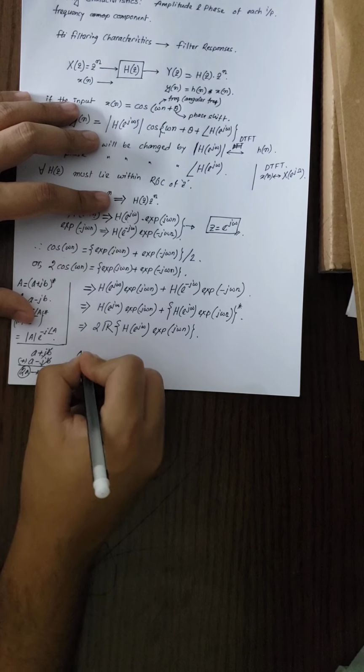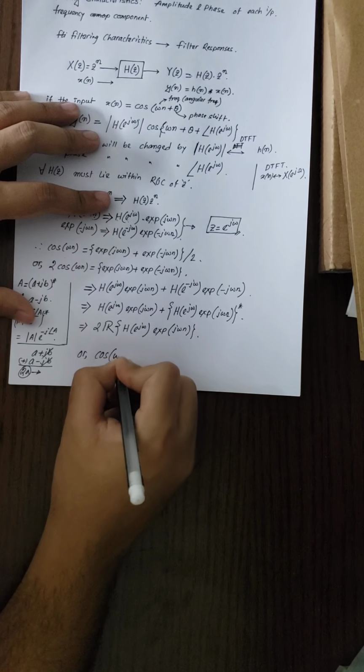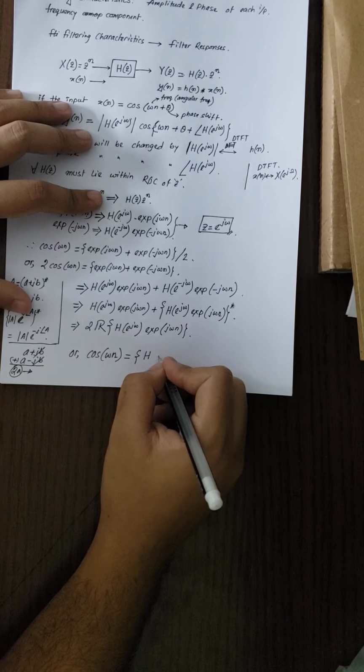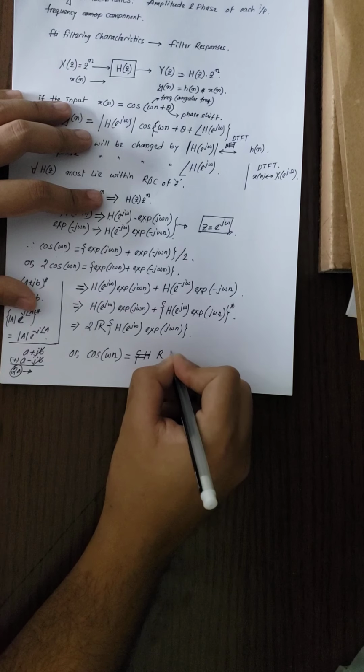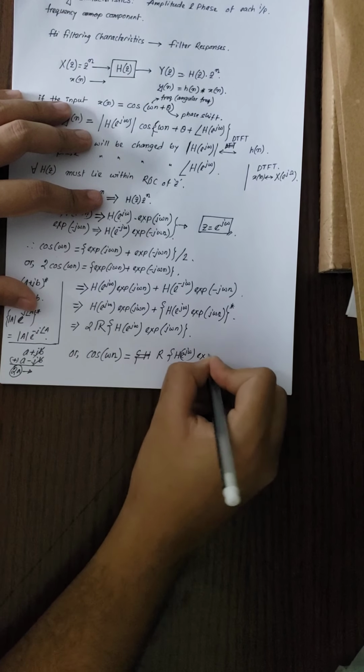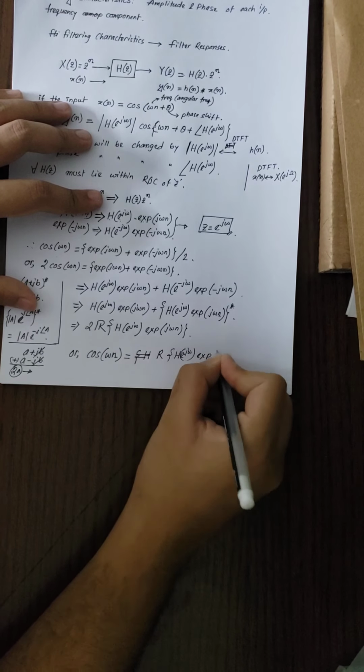So finally we can write cos omega n to be equal to the real part of H of e to the power of j omega, e to the j omega n, just cancelling this 2 out from both sides of the equation. So let me write it down once again. Cos of omega n is equal to the real part of H of e to the power of j omega, e to the j omega n.